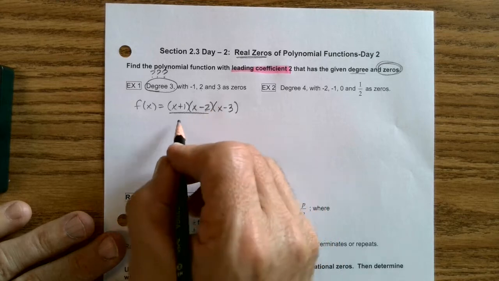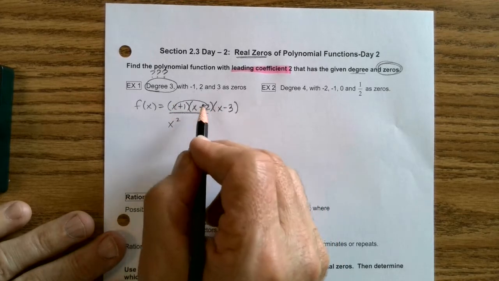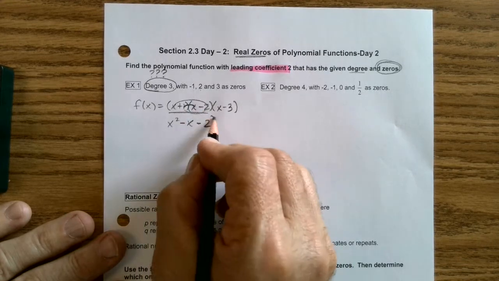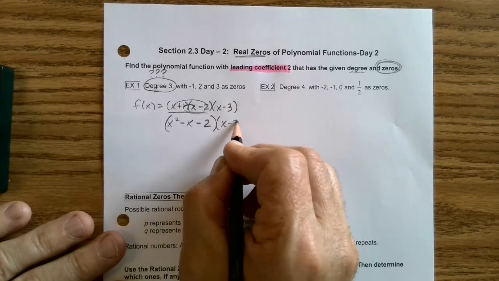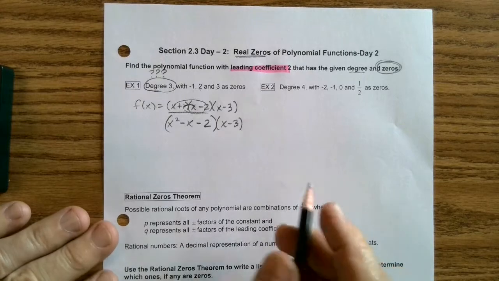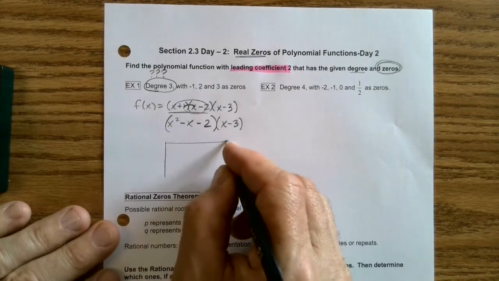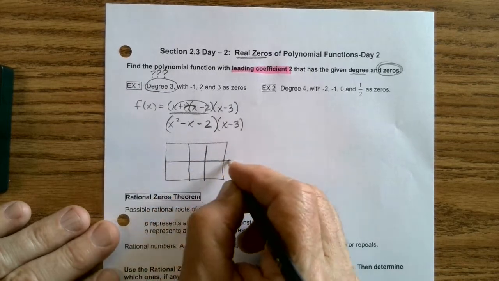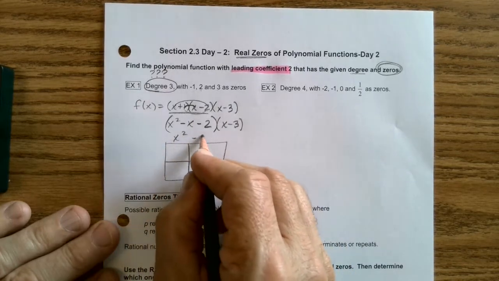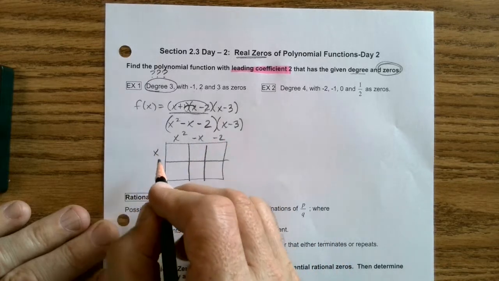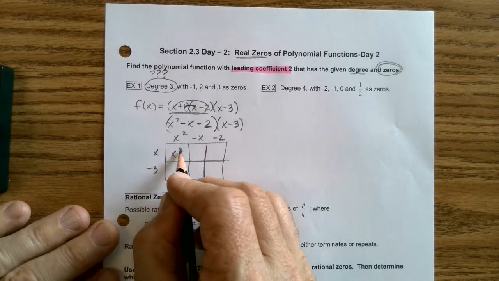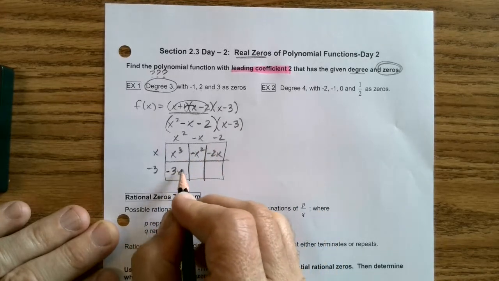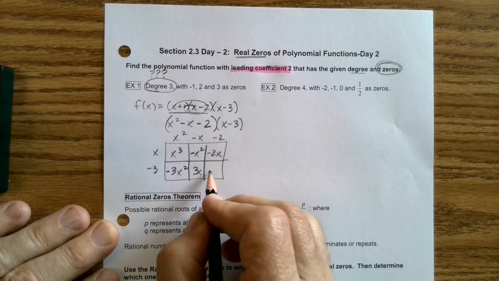We're going to FOIL this out. X squared minus 2x plus x is minus x minus 2. And now we need to multiply that by x minus 3. Now, when I get to here, I just like to go like this. So it's my 3 by 2 box. X squared minus x minus 2, x minus 3, and now x cubed minus x squared minus 2x, negative 3x squared plus 3x plus 6.